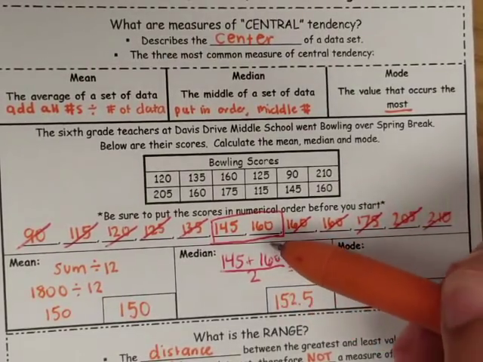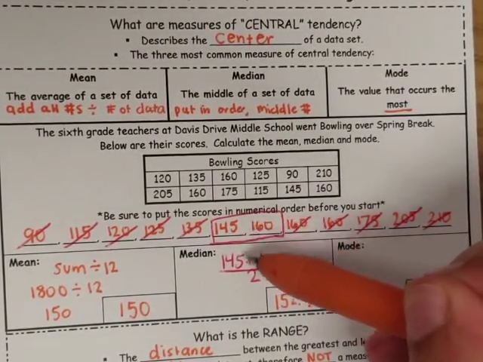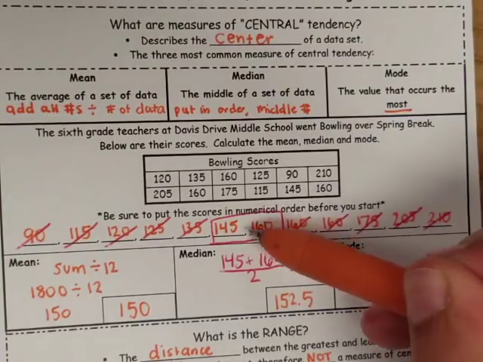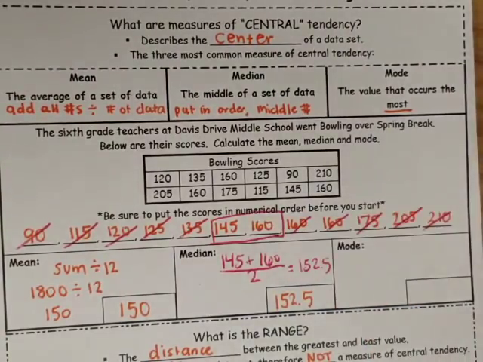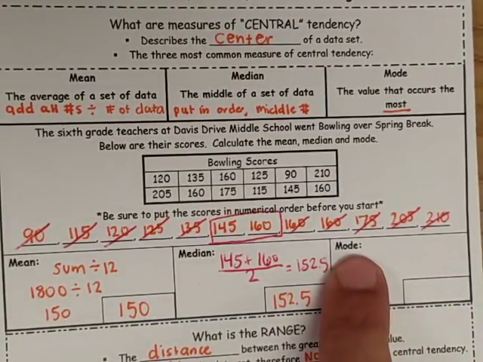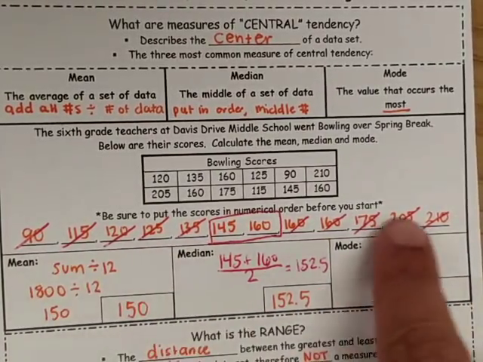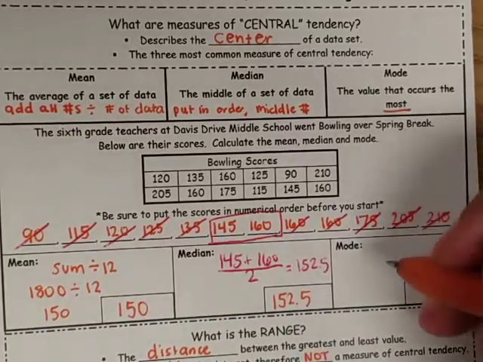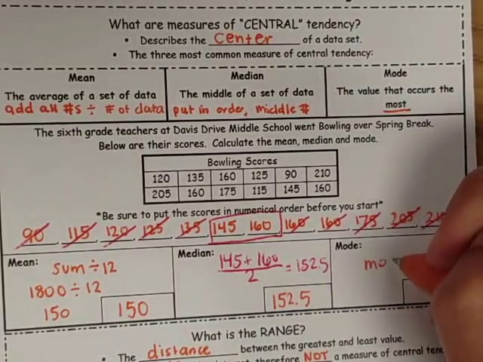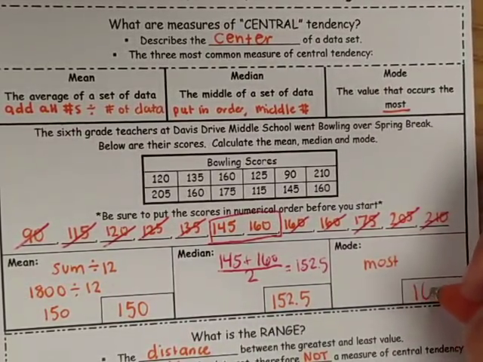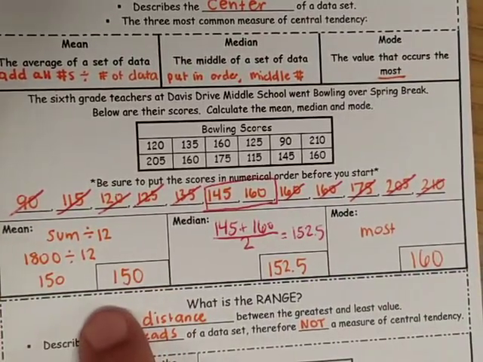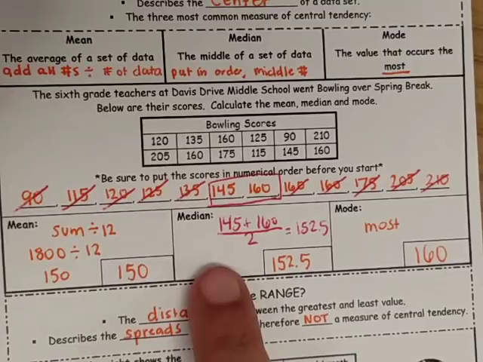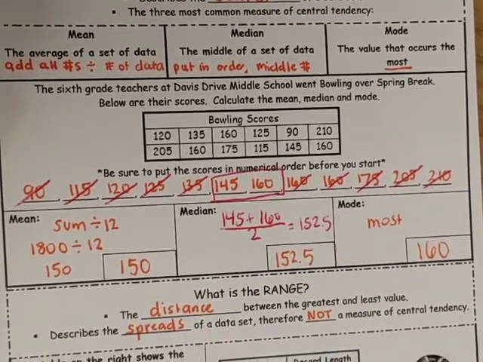So the median doesn't always have to be a number in the data. It just has to be the number that represents the exact middle. So that would be right here in the exact middle, 152.5. Then the mode is the number that occurs the most, and the score that we saw happen the most was 160. So those are your three measures of central tendency: your mean, your median, and your mode.